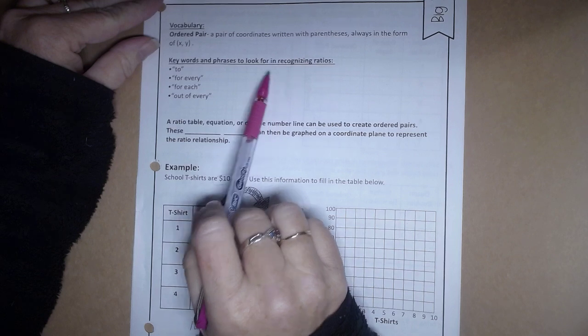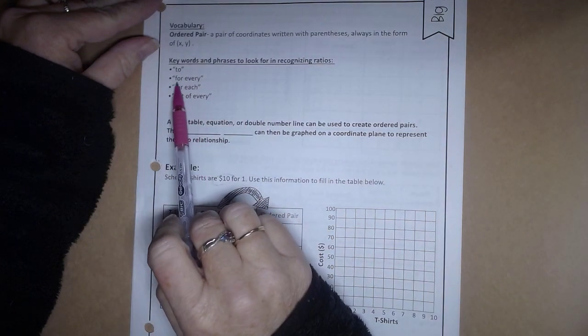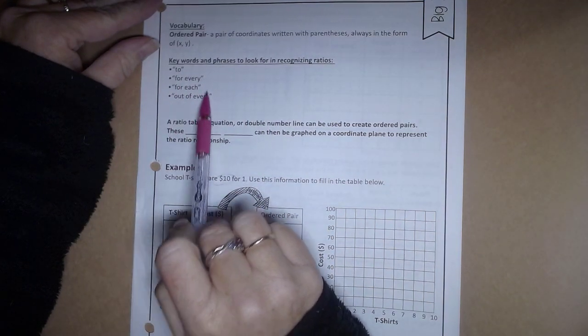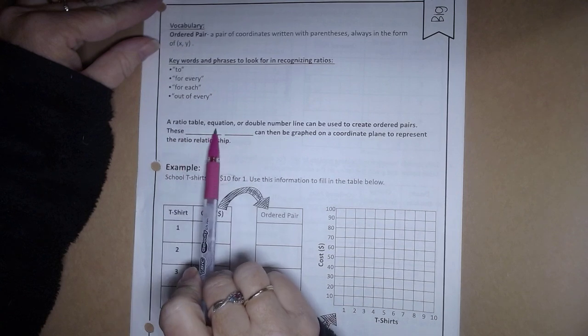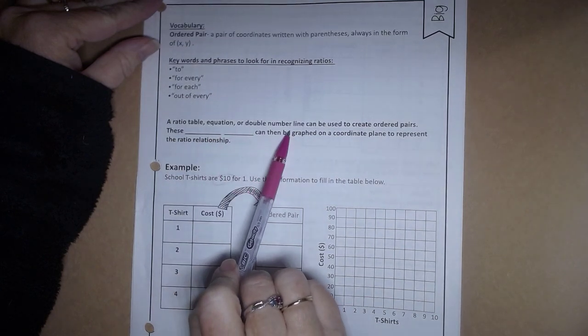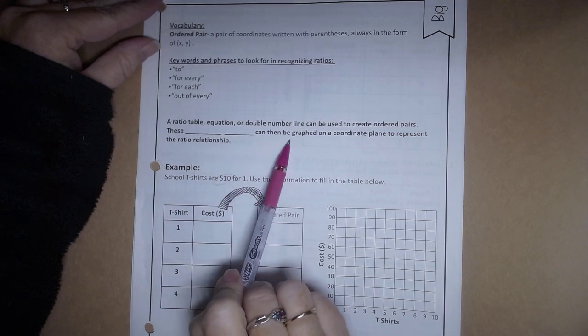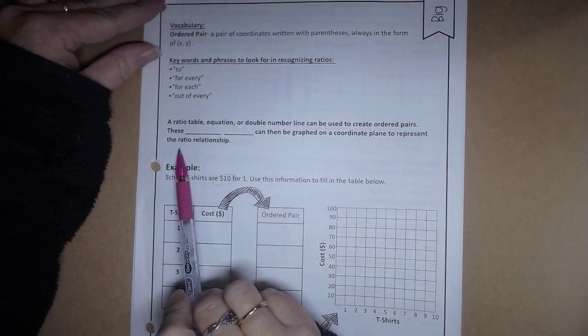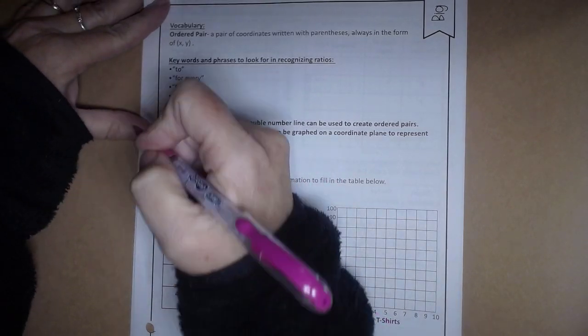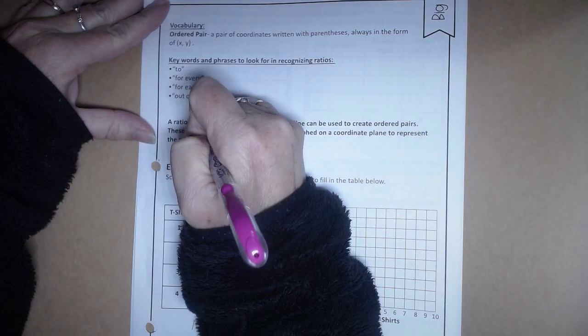Keywords and phrases to look for in recognizing ratios: to, for every, for each, and out of every. We've been over those. A ratio table, equation, or double number line can be used to create ordered pairs. These ordered pairs can then be graphed on a coordinate plane to represent the ratio relationship.